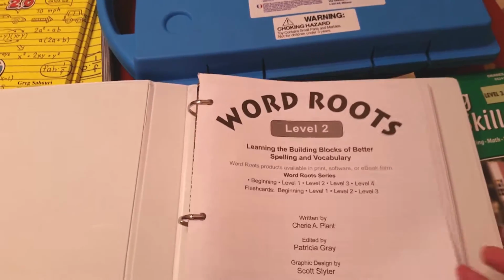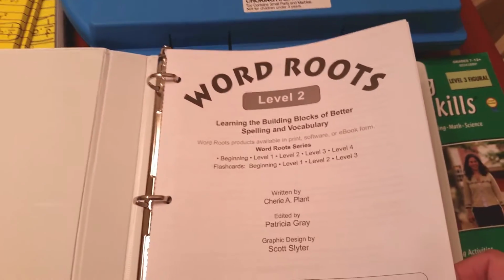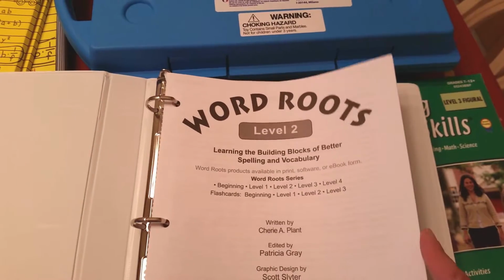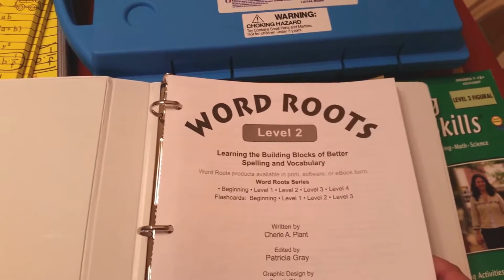You won't see any work completed in this book because we're sharing. My junior in high school is using this as well. He says it's really hard. Anyway, it is based on, I believe, a 4-day work week.